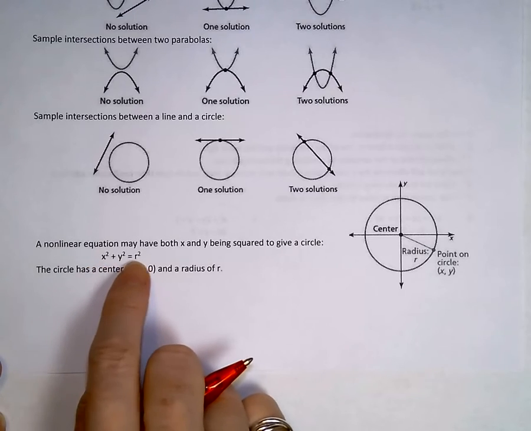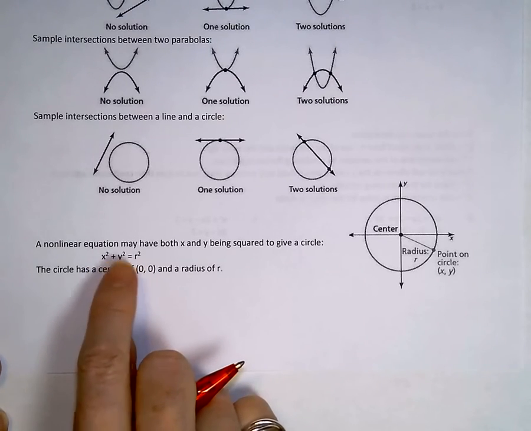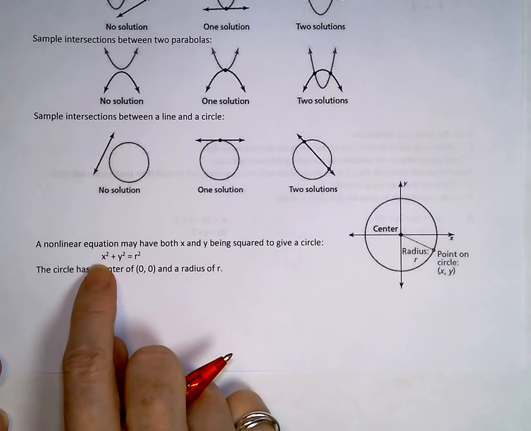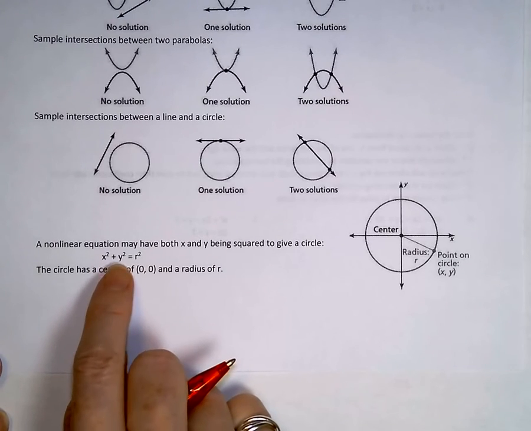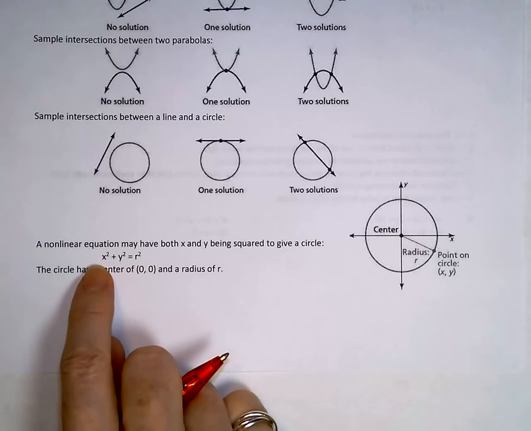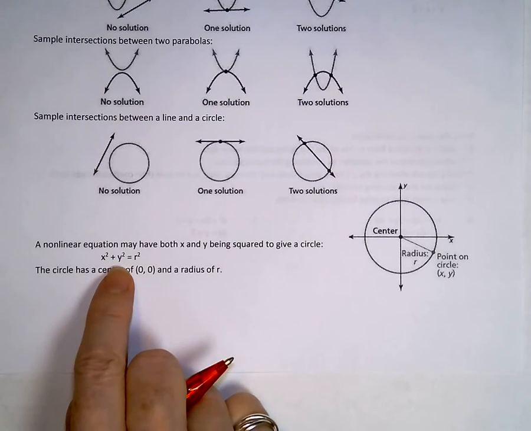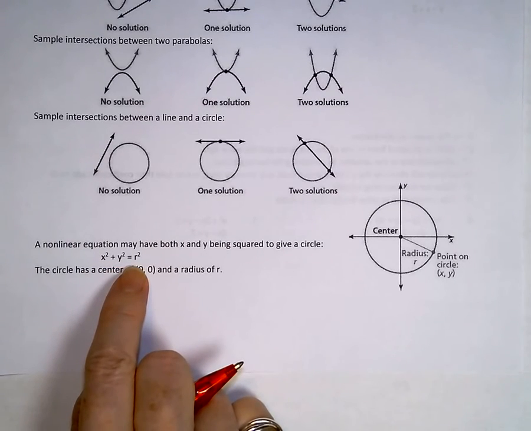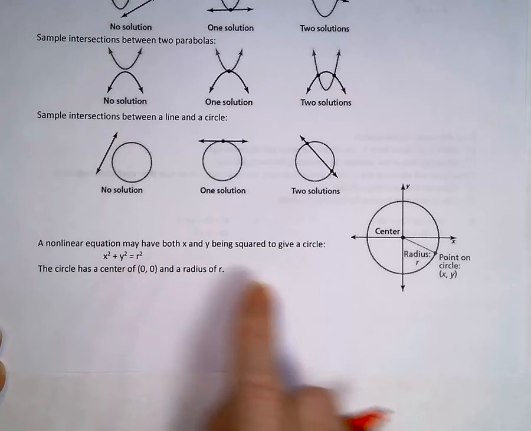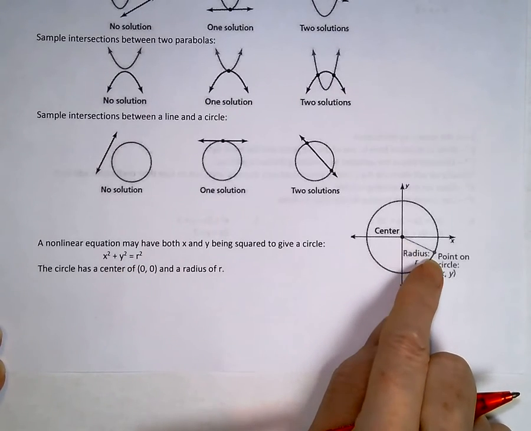Now, as far as what this looks like if we were to graph it, looking at the equation is going to look a little more complicated than a parabola, in that we're going to have squares in both the x's and in the y's. So there might be something inside the parentheses with each of the quantities being squared, but the r is going to stand for the radius of the circle. So that'll be a number. A radius, again, is from the center out to the edge of a circle.